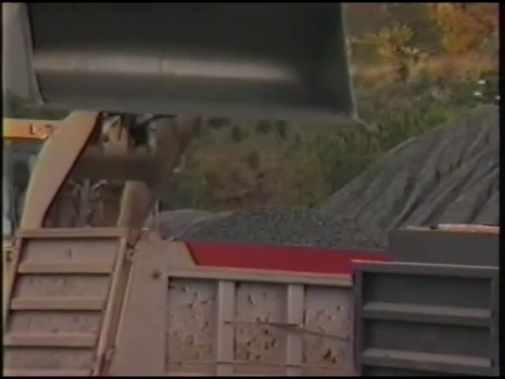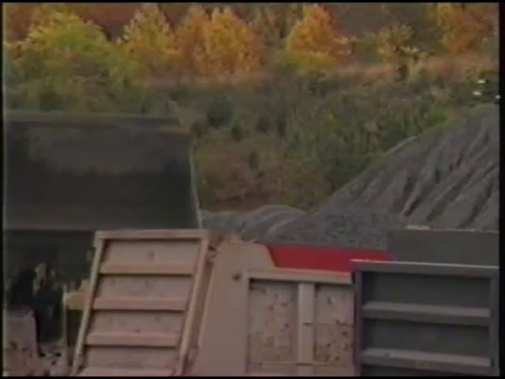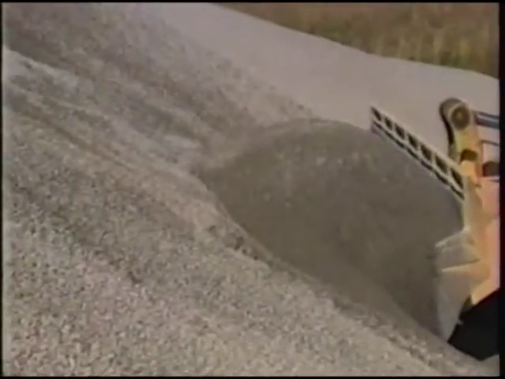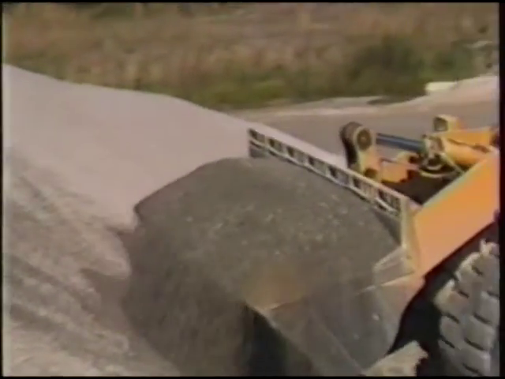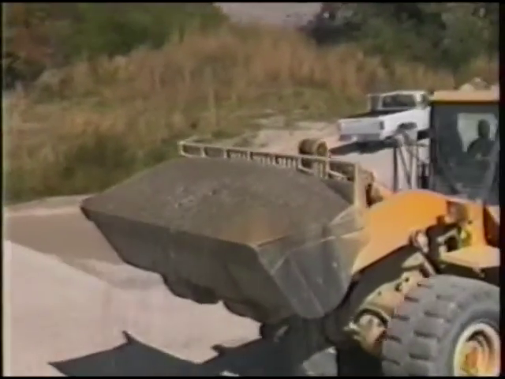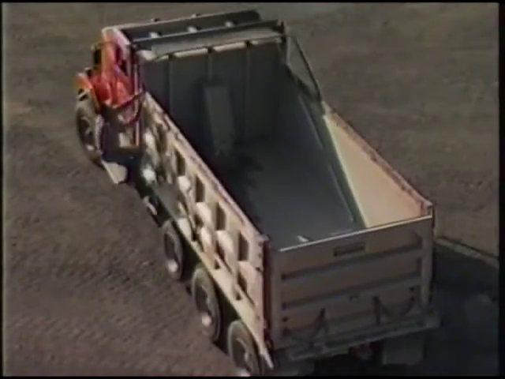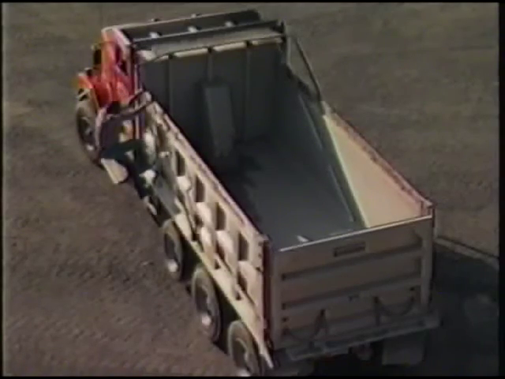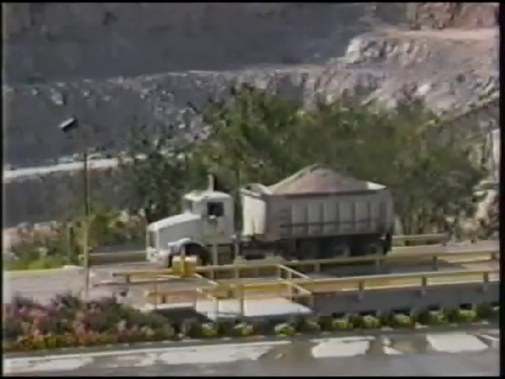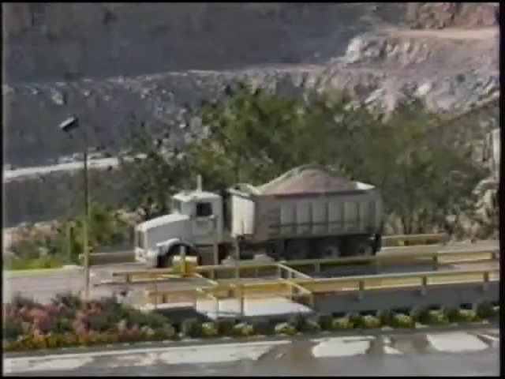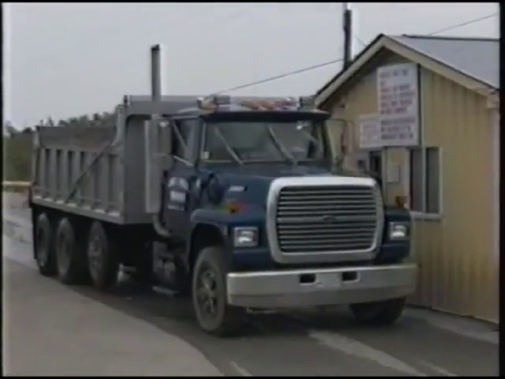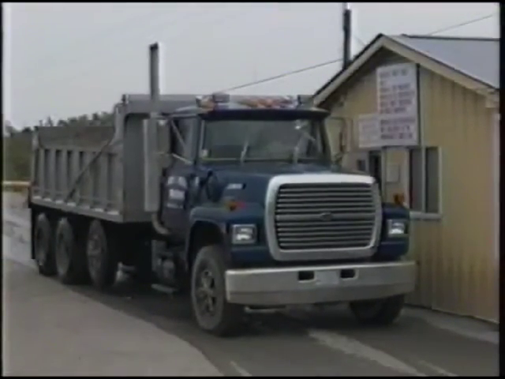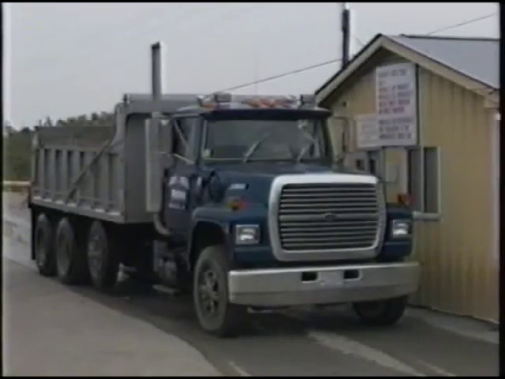Loader operators are also a key player in the quality control of the material. While loading, they should watch for oversized material, segregation, and contamination. They should make sure the loader bucket, truck bed, or rail car being loaded is clean. Once the trucks have been loaded, they proceed to the truck scales where certified bonded weigh personnel weigh and dispatch the trucks to the proper job location.